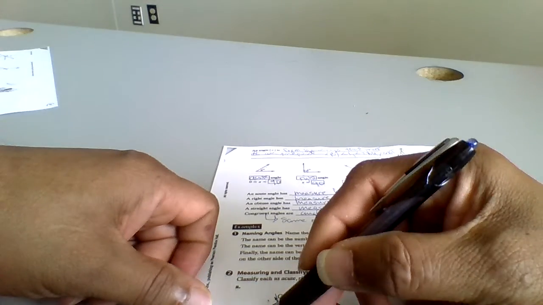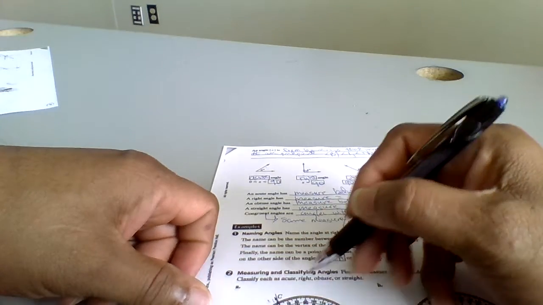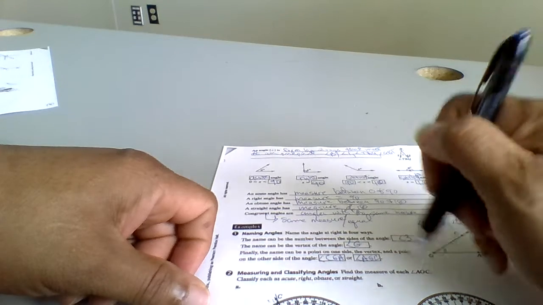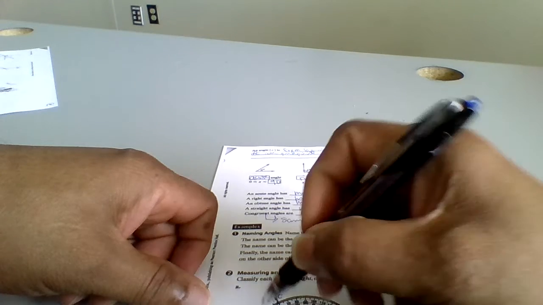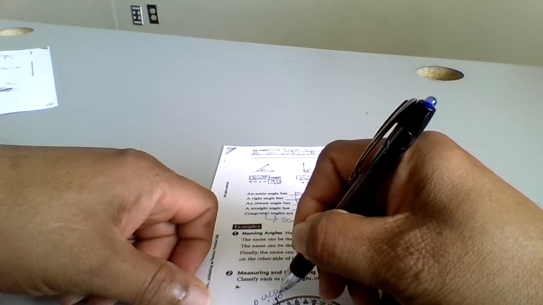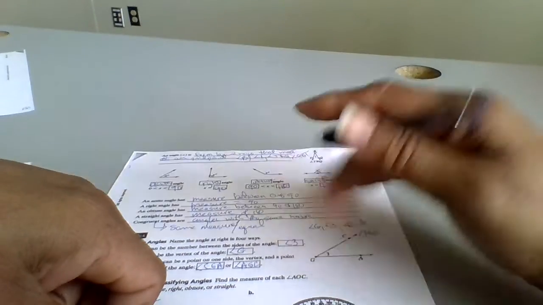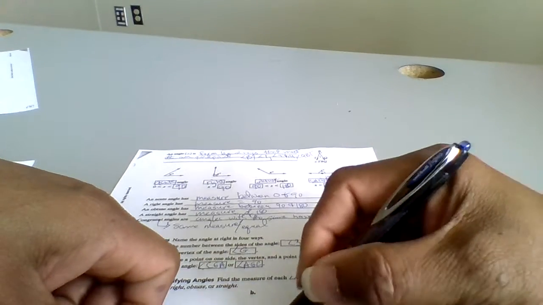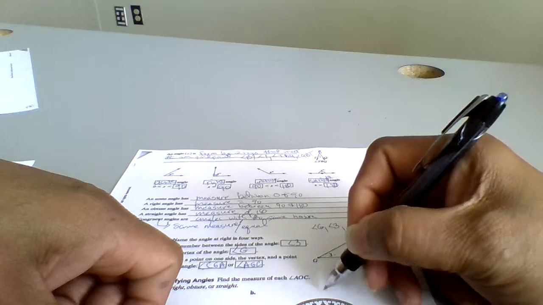All right, so if I'm going from here and reading it up this way, it says find angle AOC. So this is going to be 60 degrees, which is an acute angle. And in this one, angle AOC is going to be an obtuse angle.